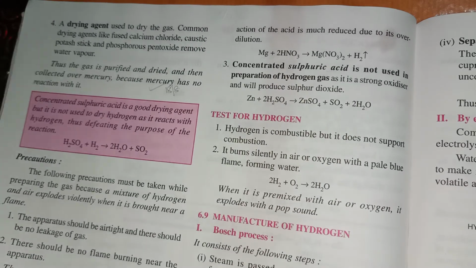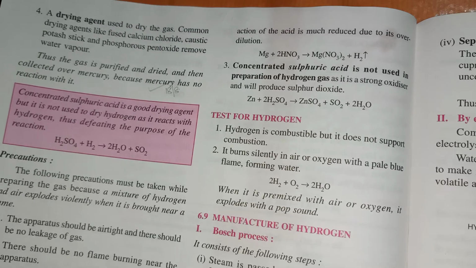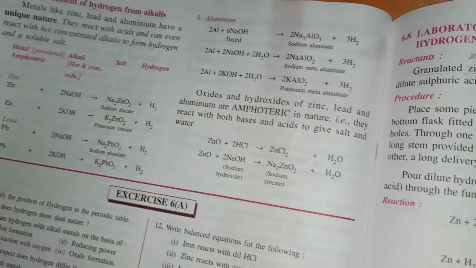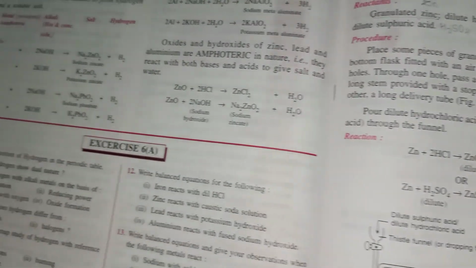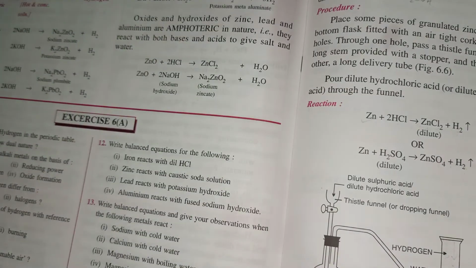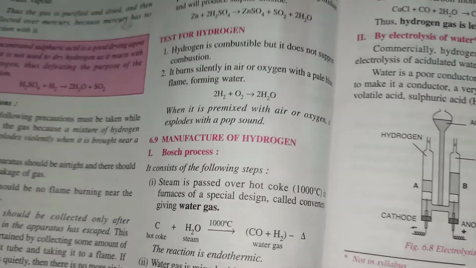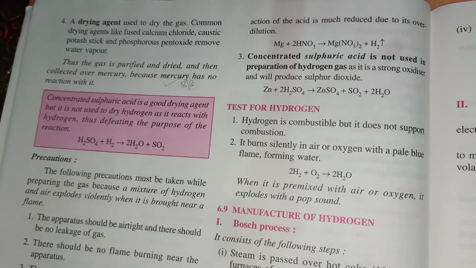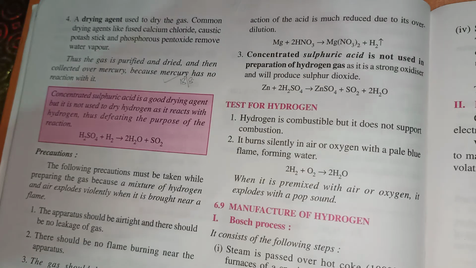We also learned the advantage of using zinc granules over pure zinc cubes or even zinc powder, because zinc granules contain impurities such as copper, which acts as a catalyst. We also learned how to purify hydrogen gas produced by the laboratory method.